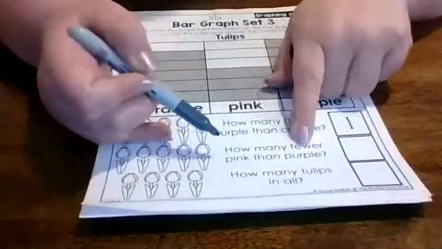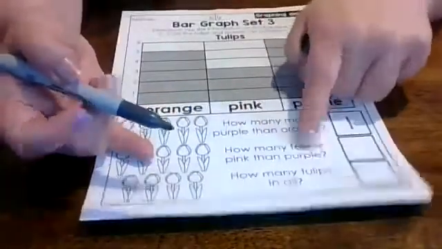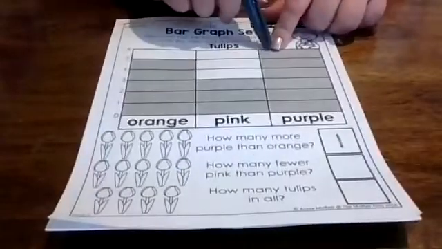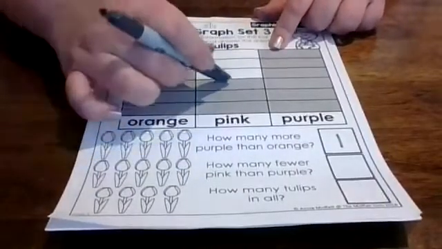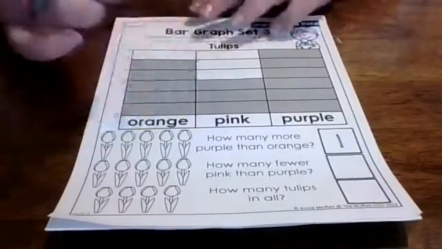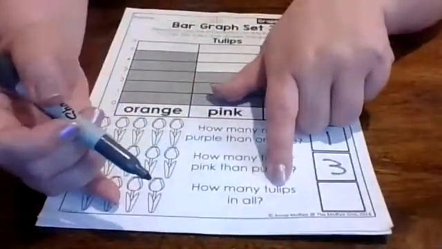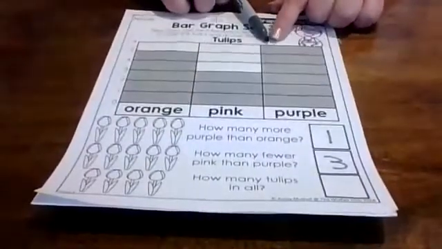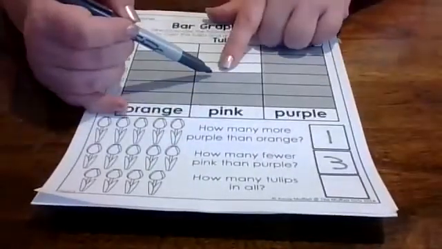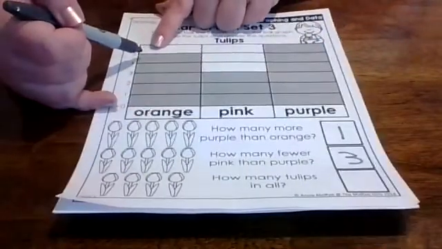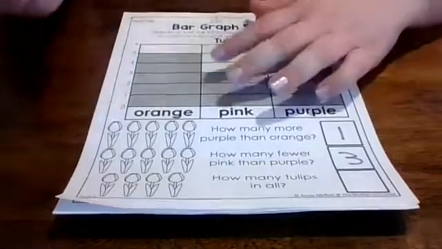How many fewer pink than purple? Okay. So our purple we just discovered was showing at 6. Then the pink is at 3. So what's the difference here? 1, 2, 3. Okay. All right. And then how many tulips in all? Okay. So we've got 6 plus 3 is 9. And then 9 plus 5 equals 14. Okay.